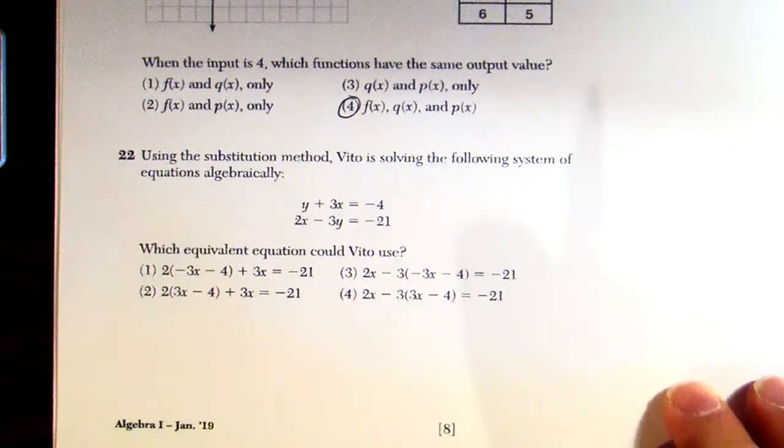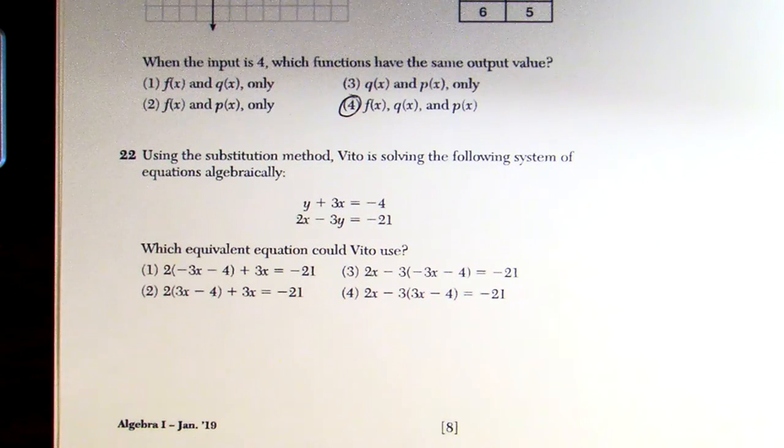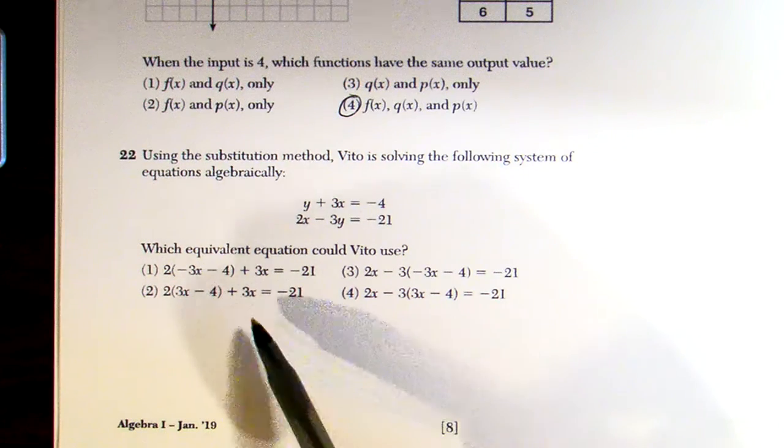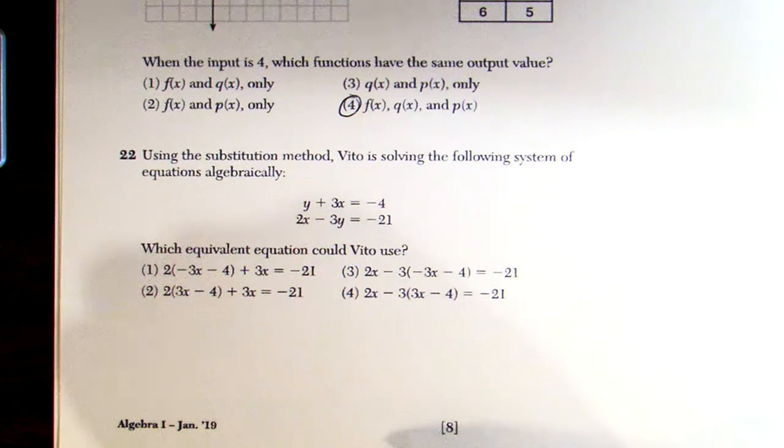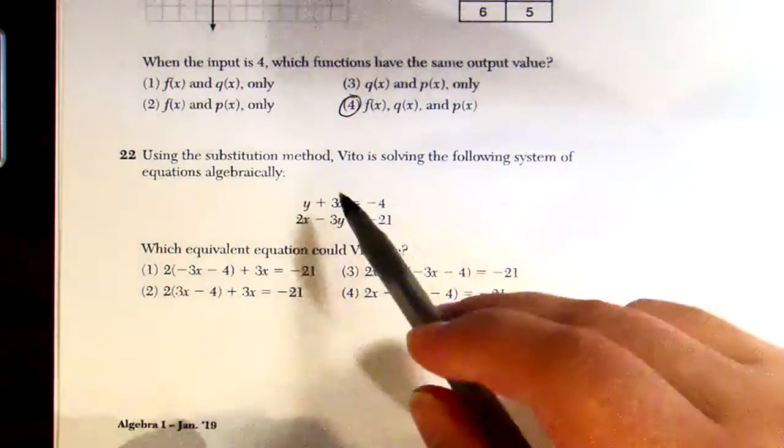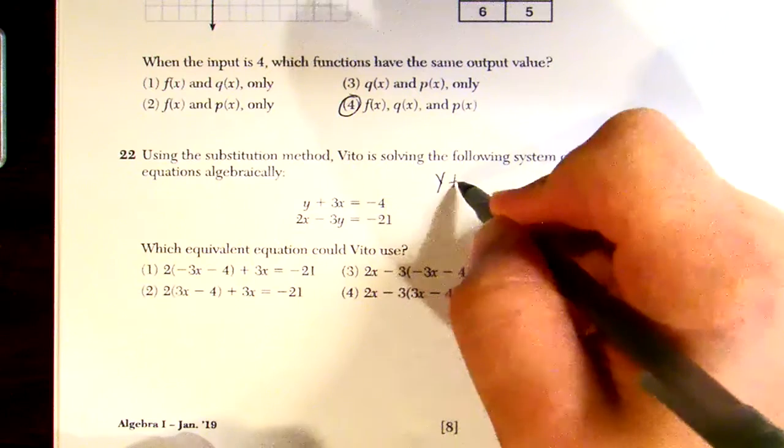22. Using the substitution method, Vito is solving the following system of equations algebraically. Which equivalent equation could Vito use? Alright, so a lot of times we solve these by elimination when we see them up and down like this. But now they want you to substitute it, which means solve the easiest one for either the x or the y. If I'm looking at my choices, I want to make sure I solve for y, so y is going to be by itself. So if I take the top one, that looks like the easiest one to do.